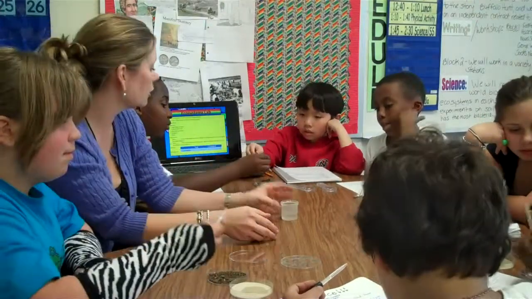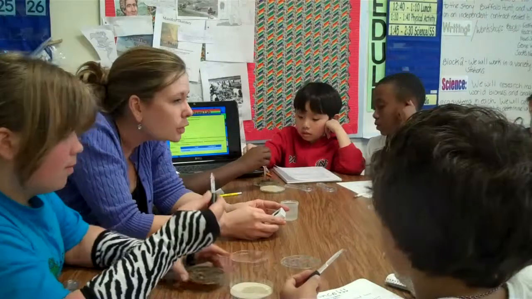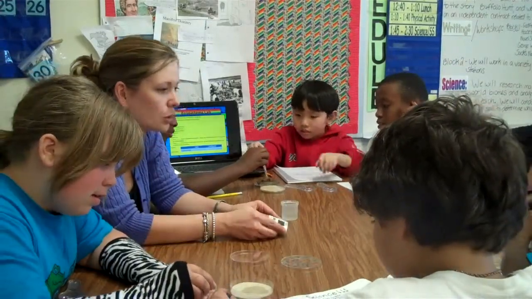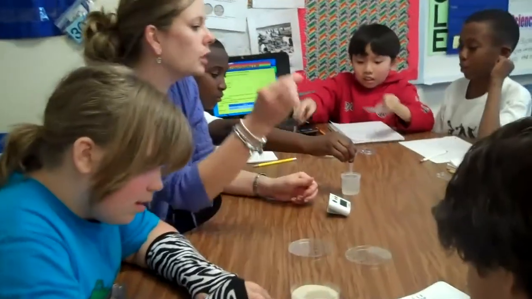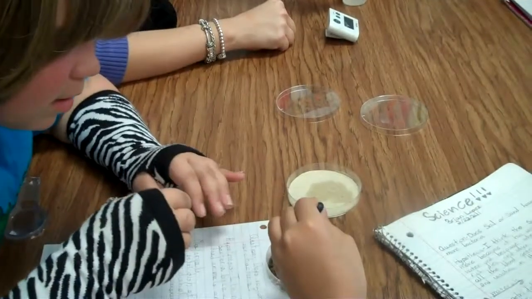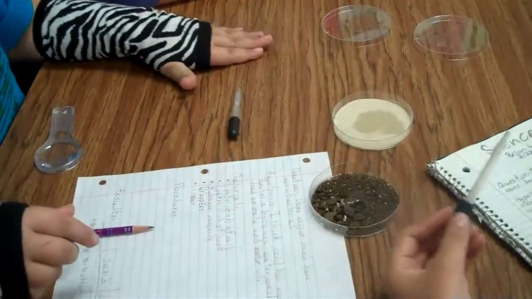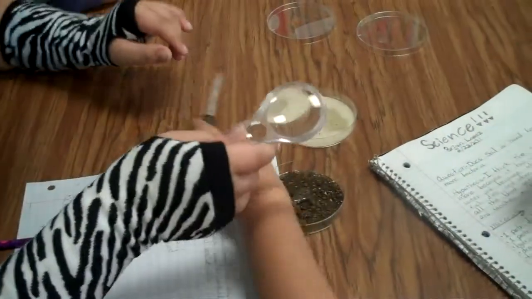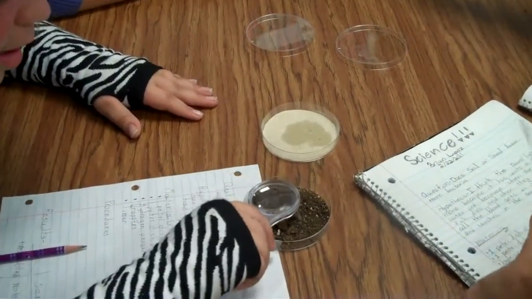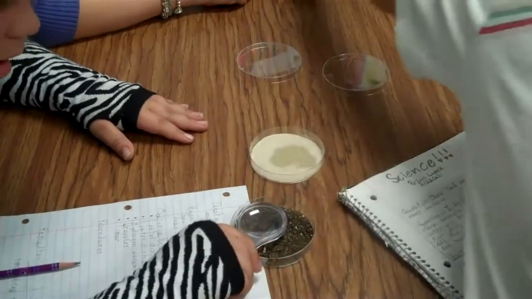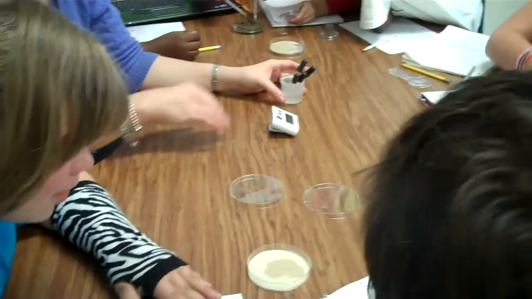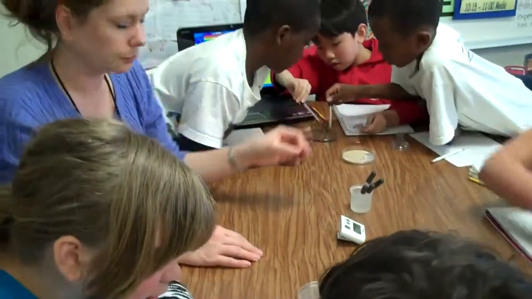All right. Now it's time to get the soil on your bar. Get set. Go. And observe. You can put your whole dropper in there. And then get your hand lens and observe closely and carefully. Everybody has plenty in there. Everybody has plenty. Now observe. Grab a lens.